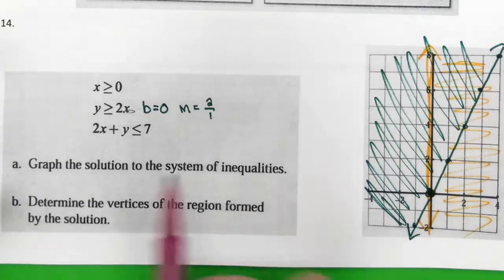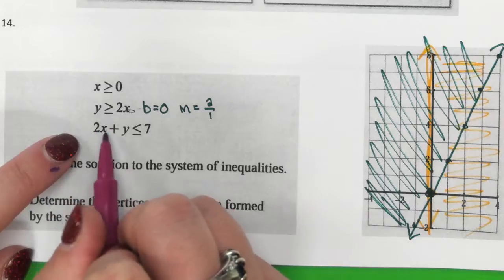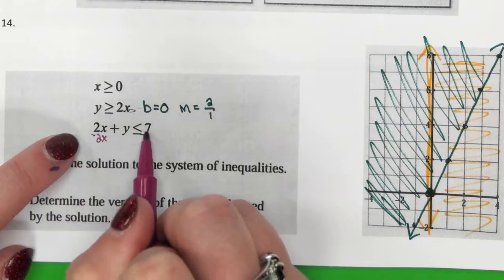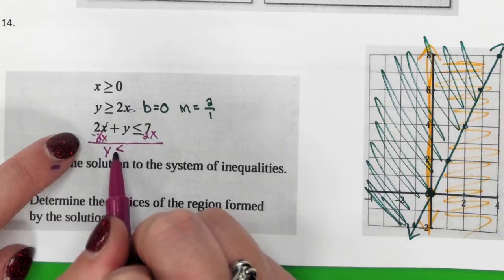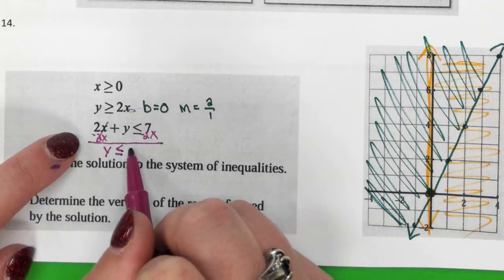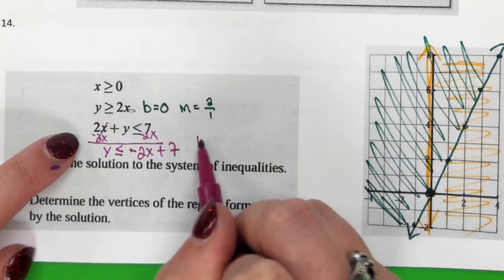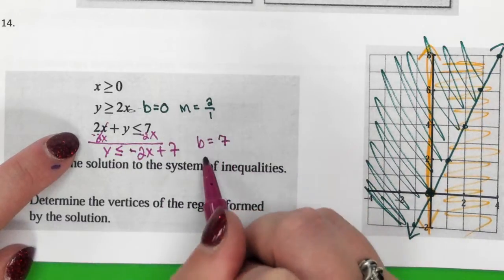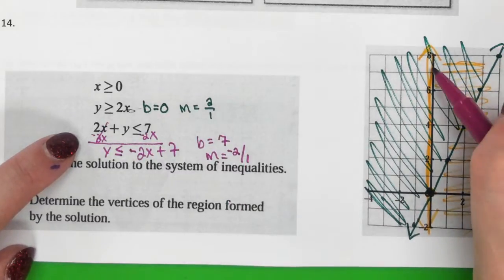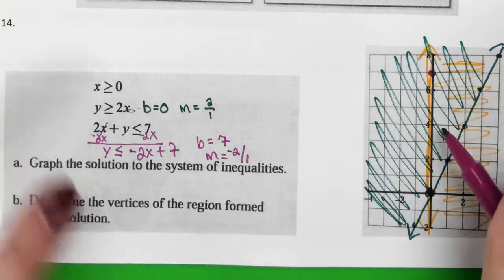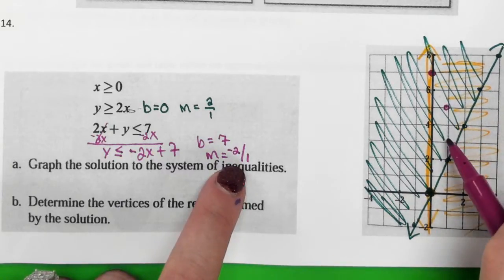Alright, this last one. What's wrong with this guy? There you go. So how do I do that? There you go. Alright, so what would I have? Y. Careful. Alright, what's your y-intercept here? 7. And what's your slope? -2/1. Alright, so I'm going to go up 7. And then what's -2/1 tell me to do? Perfect.